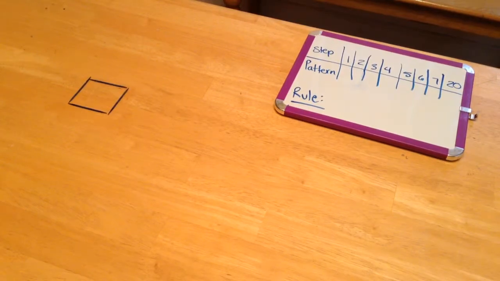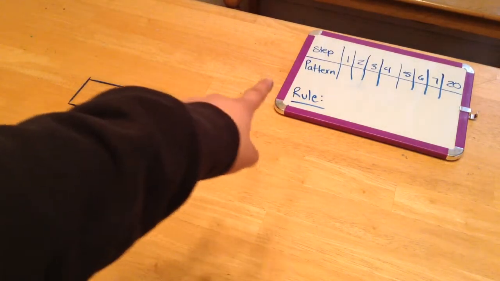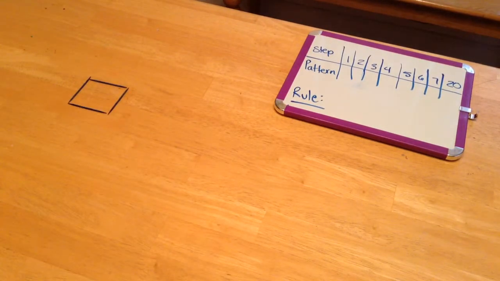Okay, so today we're going to be going over patterns, and I'm going to show you a pattern, and you're going to have to find out what the rule is. So here I have a square with 4 sides on it, okay? So that's going to be my step 1, okay? So that's going to have 4 sides.